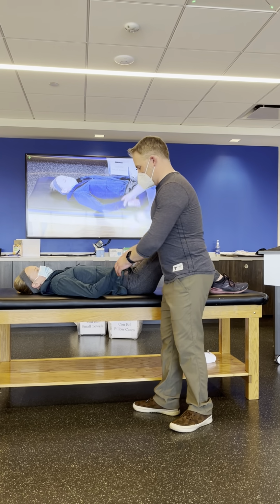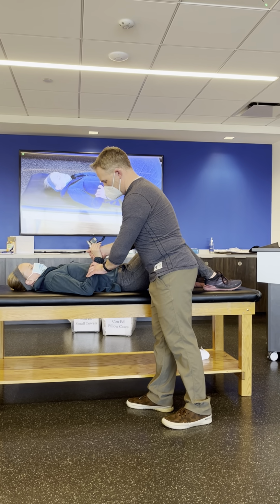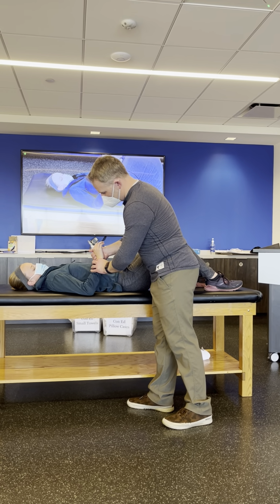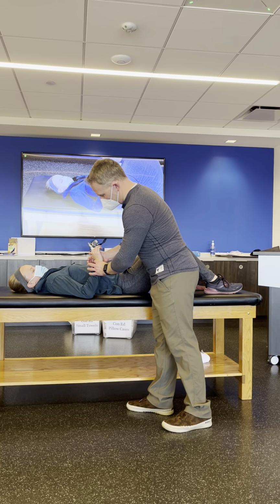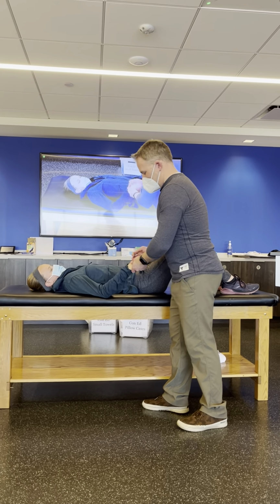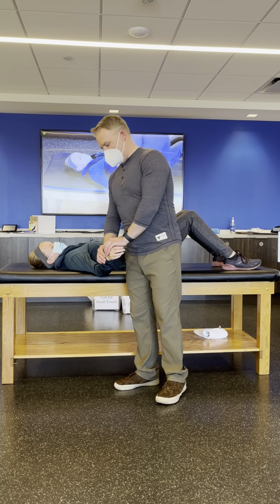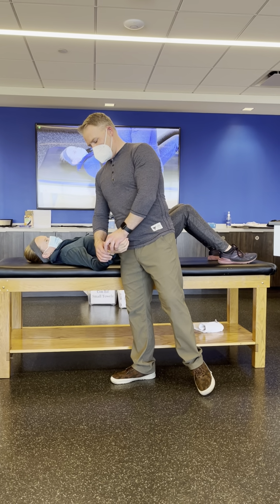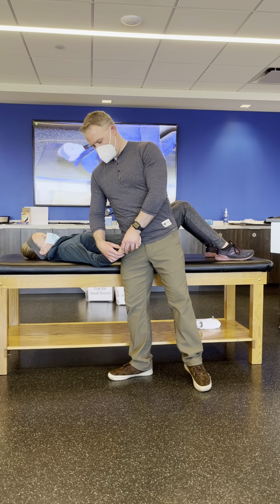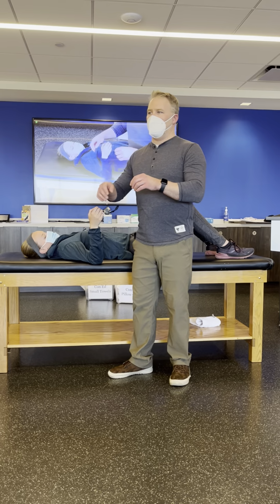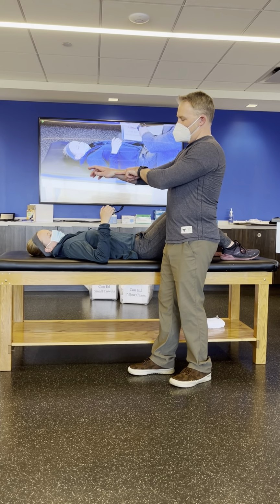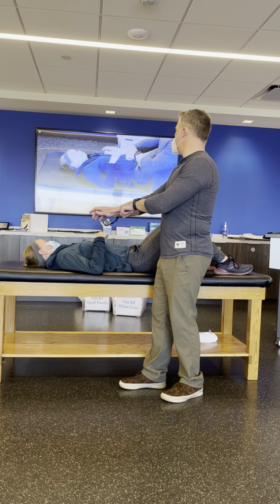We can look at wrist extension, which will be usually somewhat limited if there, and there it is right there, you can see it where it's impacting. We can look at radial and scaphoid alignment. So what we should see is them in pretty much a straight line going across.